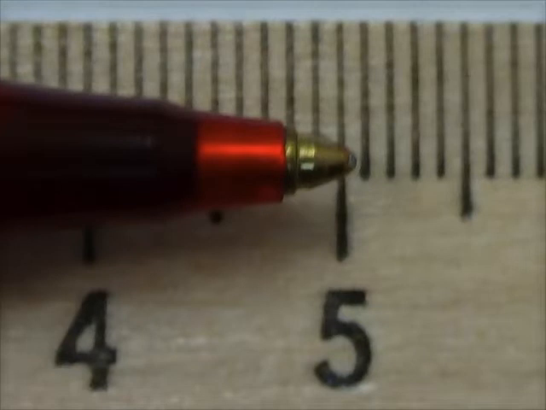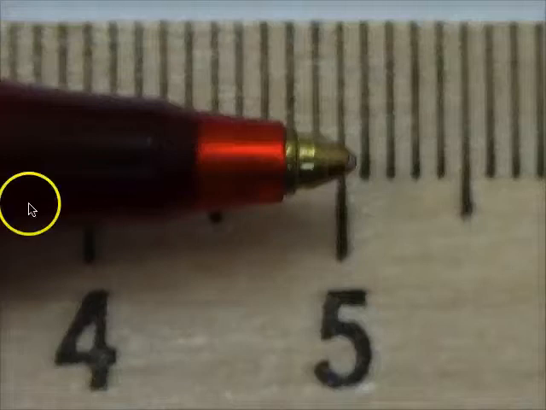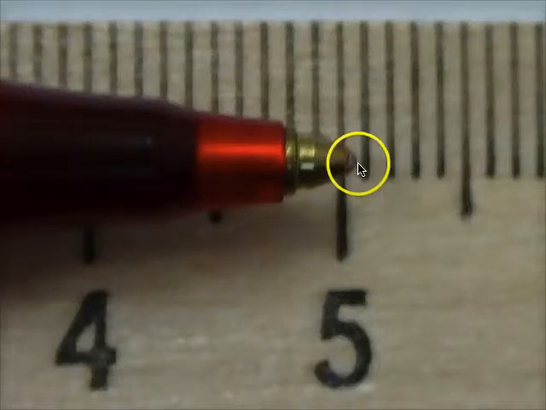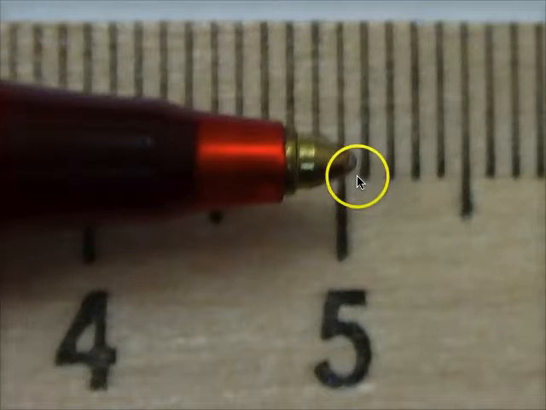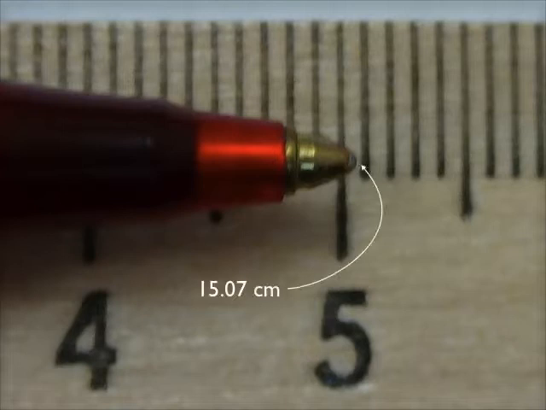So it doesn't quite get to that first millimeter mark. So we need to take a guess as to how far in between 15.0 and 15.1 it is. I'm going to say that that is just over half, and it looks like it could be 0.6 or 0.7. I'm going to call it 0.7, and so our final measurement would be 15.07 centimeters.